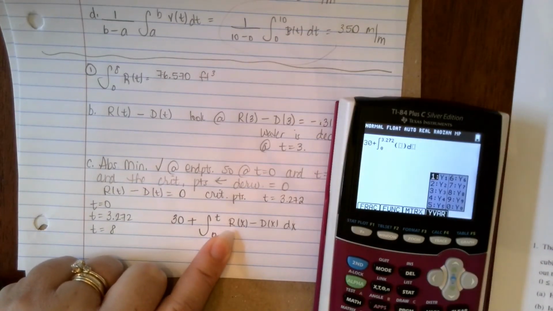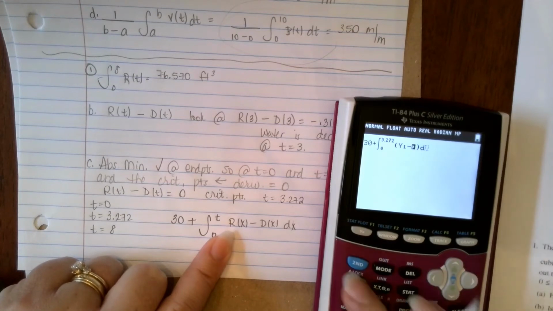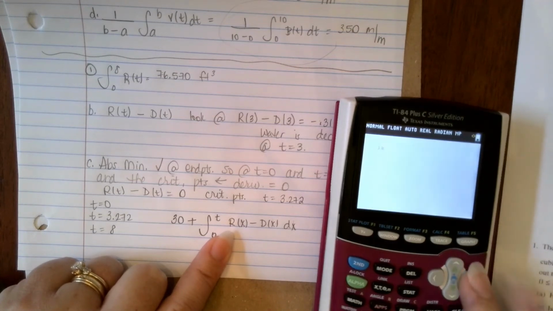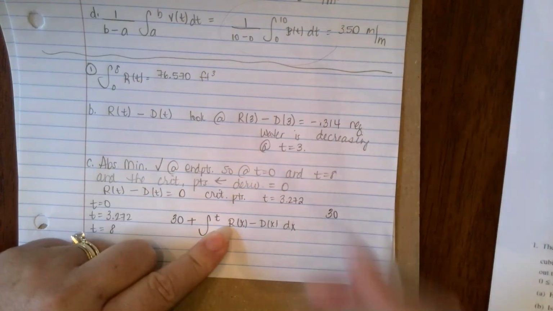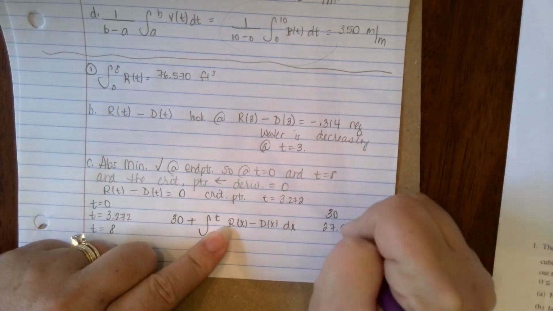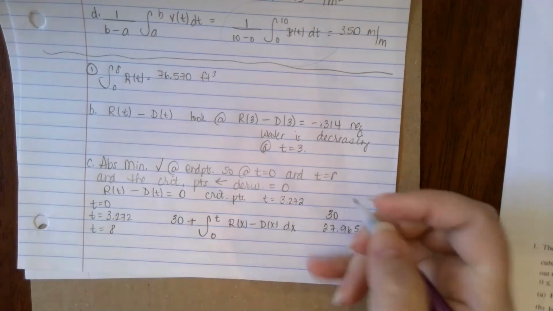So we've got alpha trace y1 minus alpha trace y2. Another reason why we put those in y1 and y2. Helps us so much, makes this go so much faster. You don't have to type those equations in all the time. And you end up with 27.965 cubic feet of water.